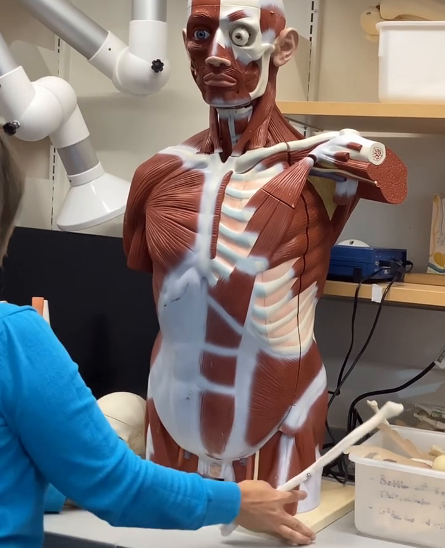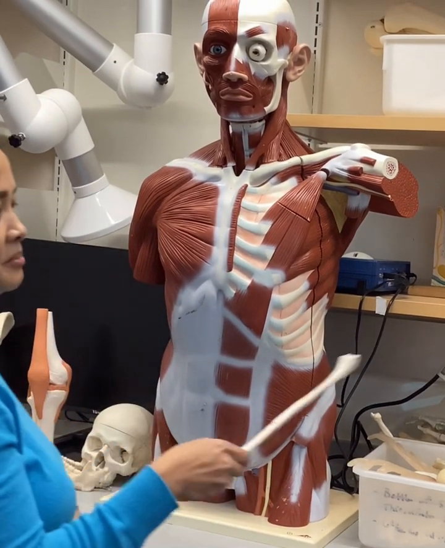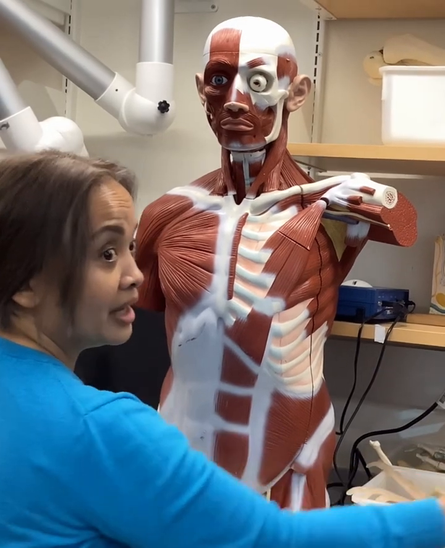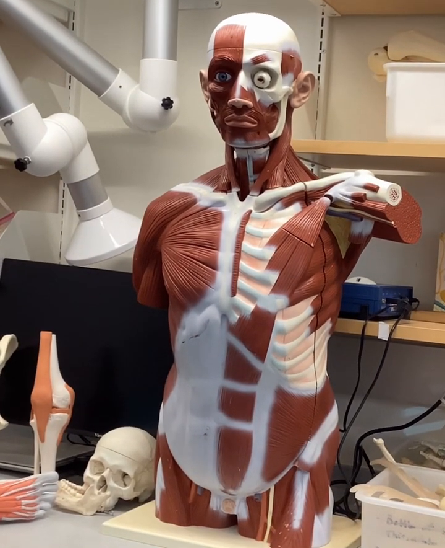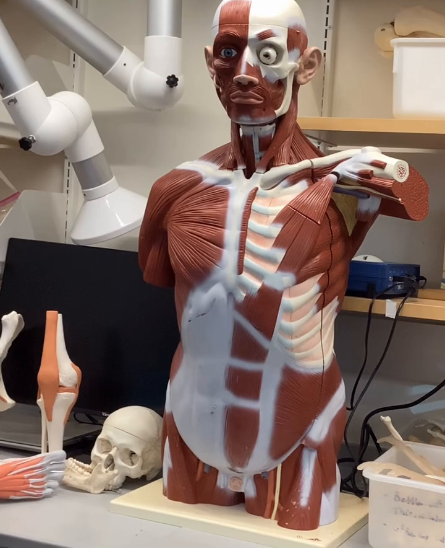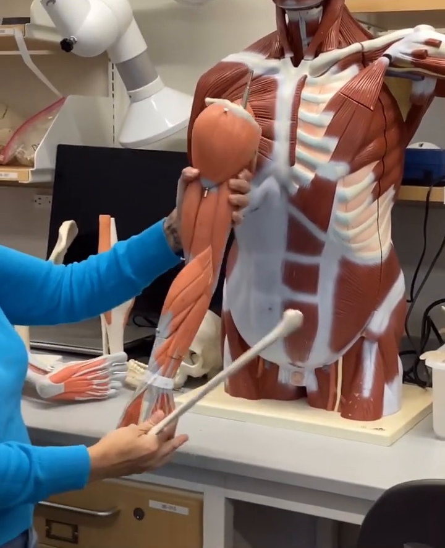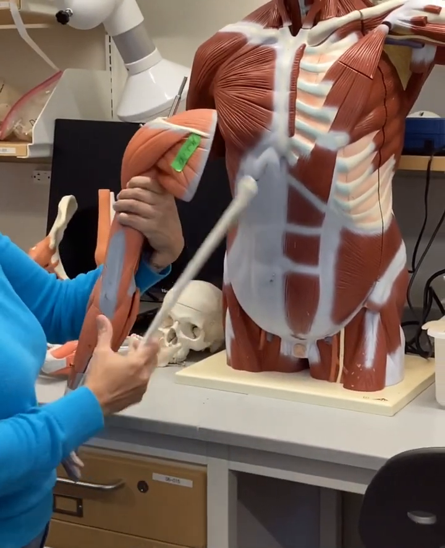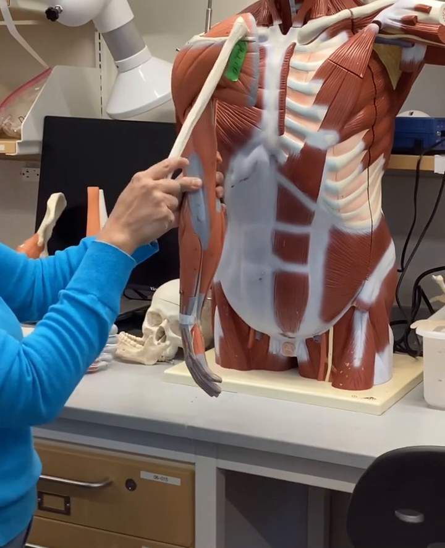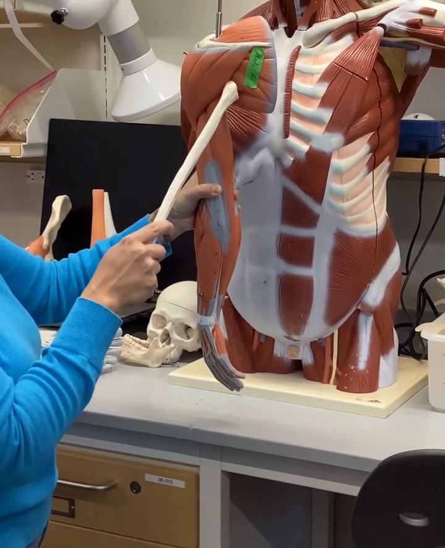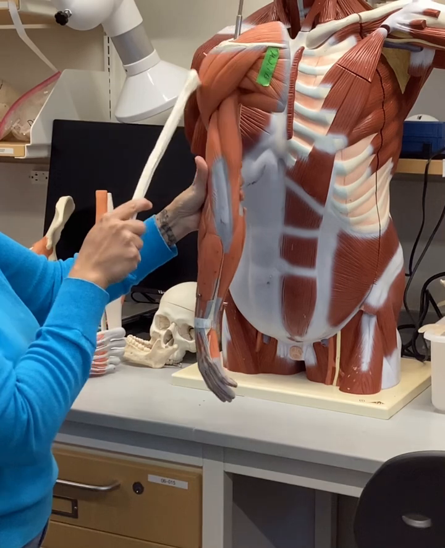Okay. So let's move down. I only have this one model, but clearly we can use the other models we have here. Okay. What else do you want? Okay. How about we do this? A very intimidating arm right here. So once again, you have your supraspinatus, your infraspinatus, your teres minor, and your teres major, your deltoid.